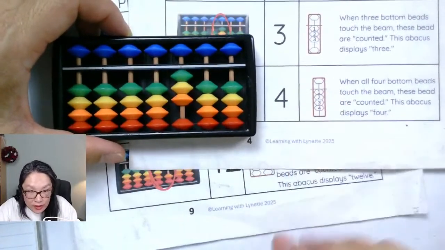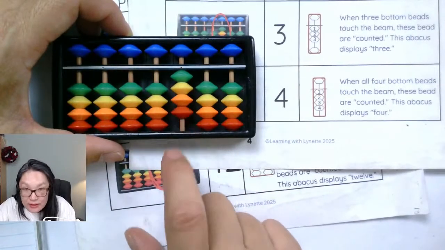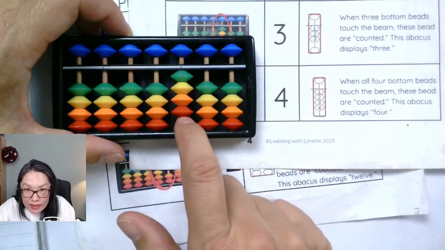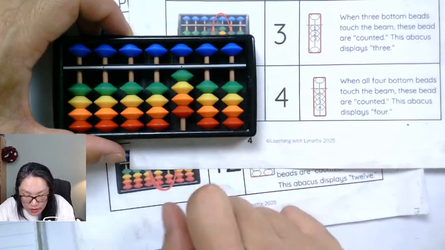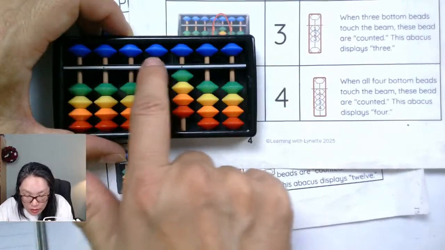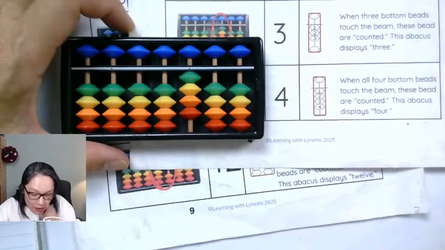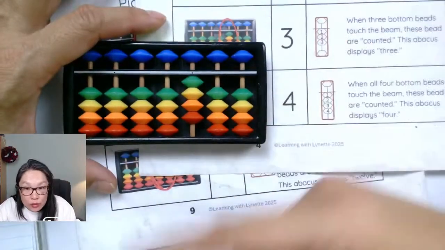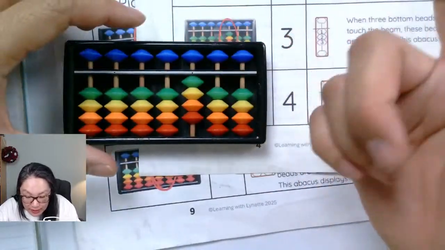So we have 4. How do I know that's 4? This is 4 because we have 4 beads touching this horizontal bar. Does that make sense? So what we're doing is we're just tracking the numbers. The horizontal bar just tracks your numbers. The abacus itself just tracks your numbers. People think that this is a calculator, but really you do the calculations in your head. You're just moving the beads. The beads don't tell you what it is.